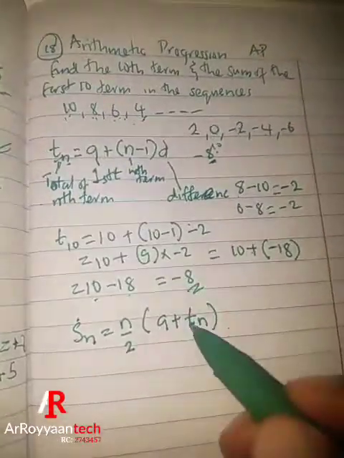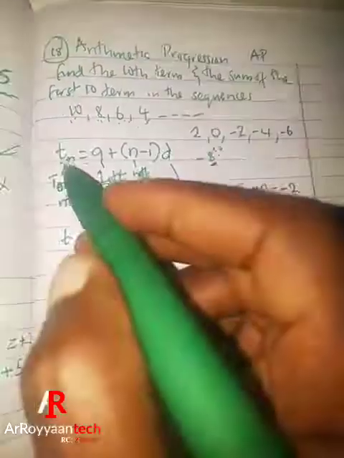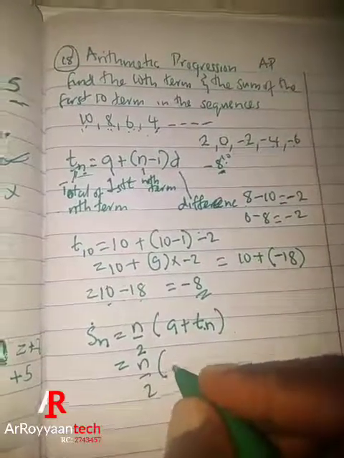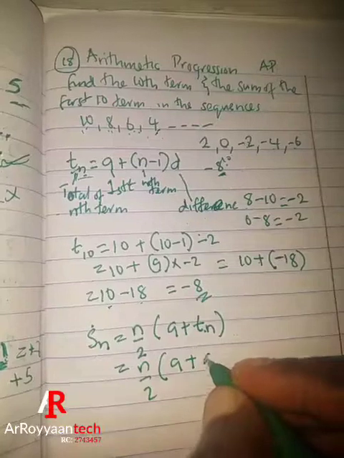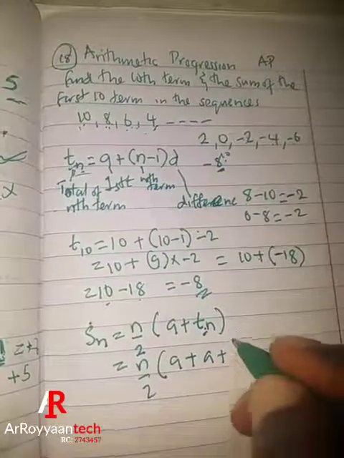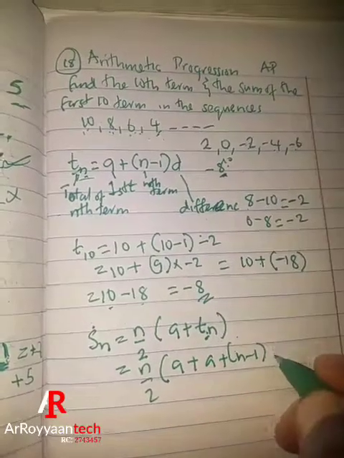And we know that our nth term means this formula here, so we can just substitute it here. So Sn equals n over 2, into bracket a plus, so we are substituting this into this, that's a plus n minus 1 d.